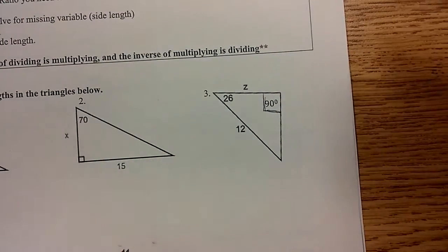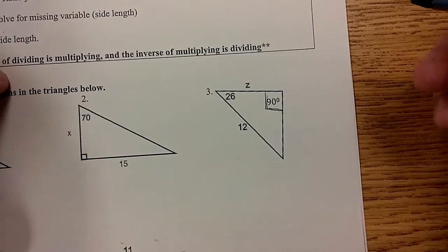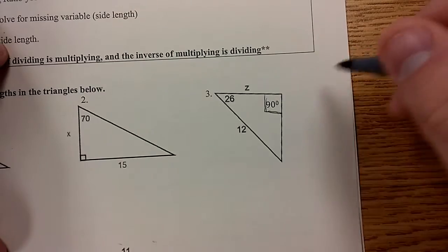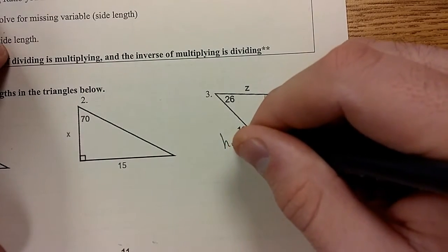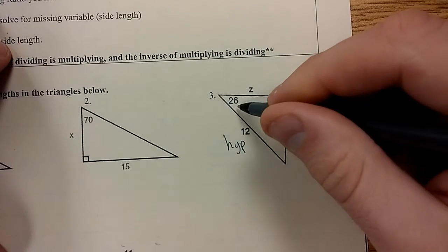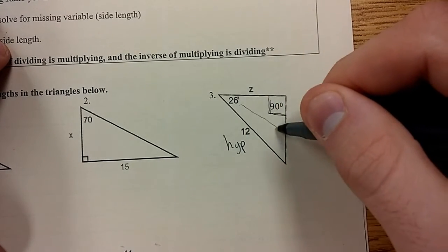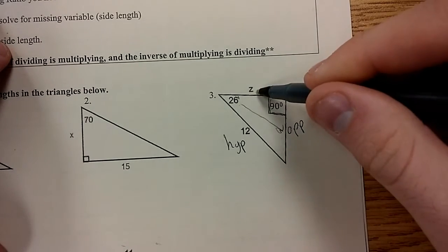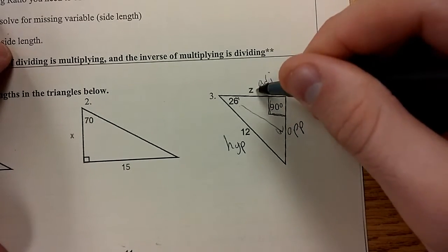We have a right triangle here with the right angle being right here. And we're going to start off by labeling the types of sides first, and then working backwards to find which trig function we're going to use. So I'm going to first mark hypotenuse, which is always across from the right angle. Opposite is going to be across from the angle that we're talking about, 26 degrees. And then Z is going to be adjacent. It's next to the angle.